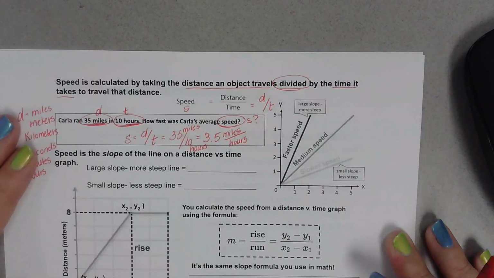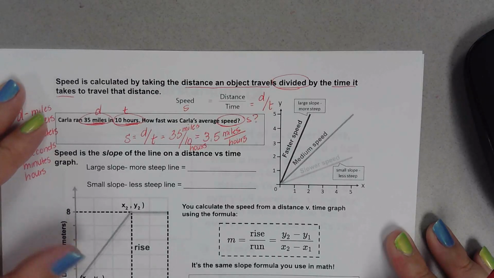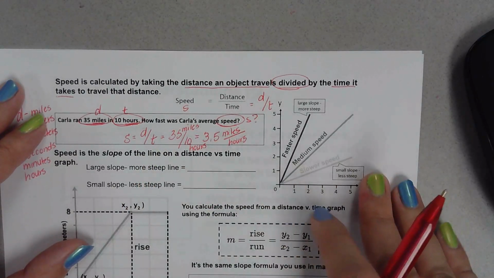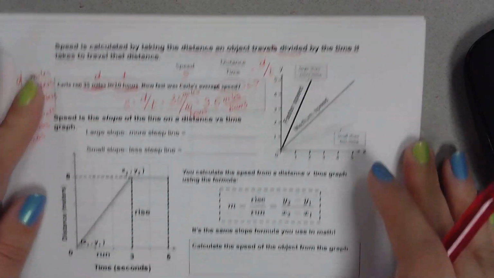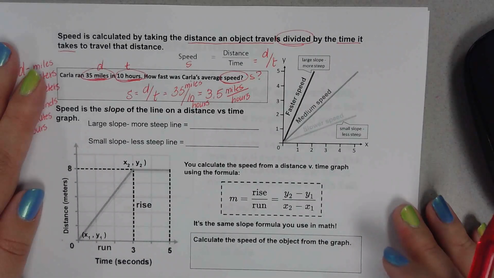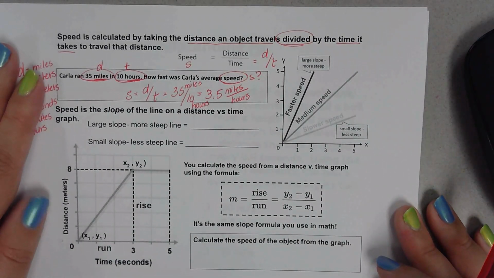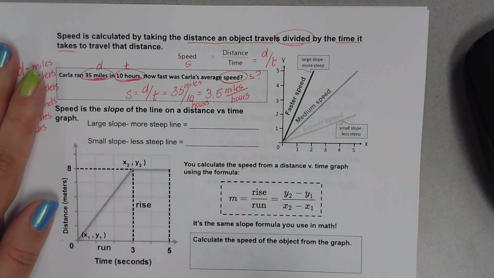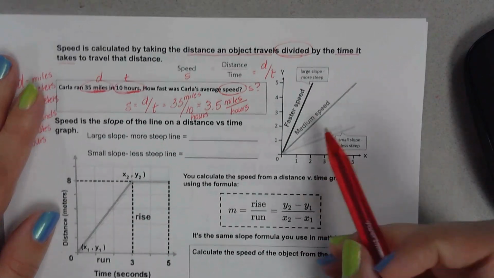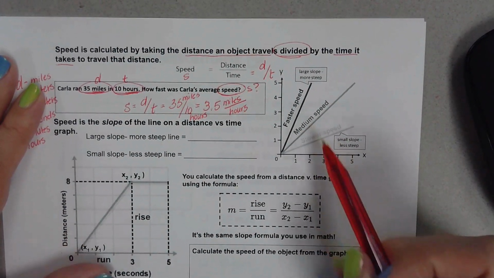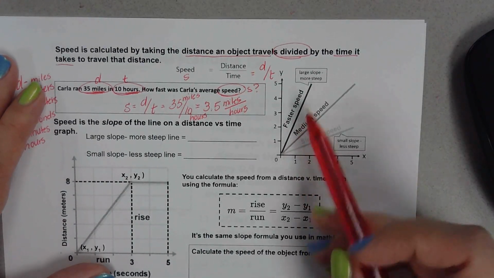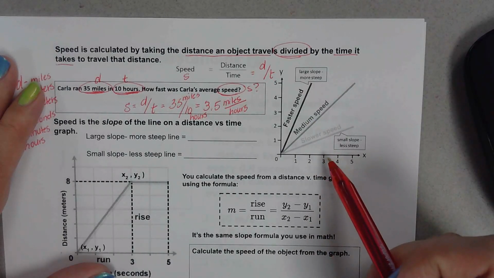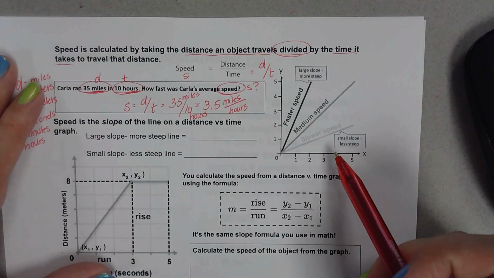On a graph, because you may be asked to calculate speed from either a word problem or from a graph, all you need to do is calculate the slope, the way that you would calculate a slope in your math class. However, you can tell the slope or the speed of a line comparatively just by looking at how steep or how not steep a line is.